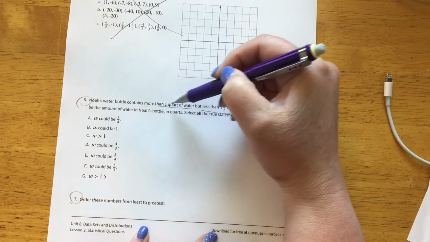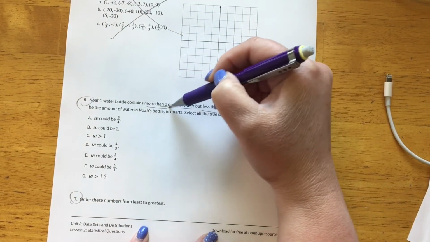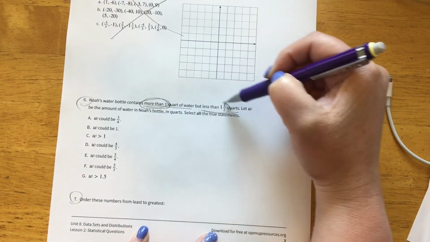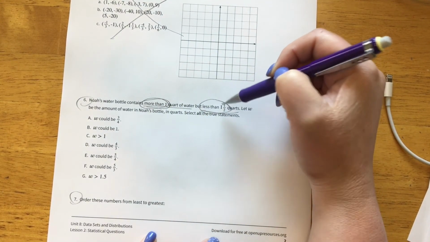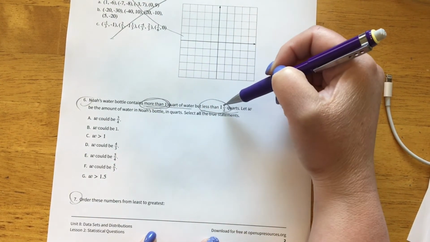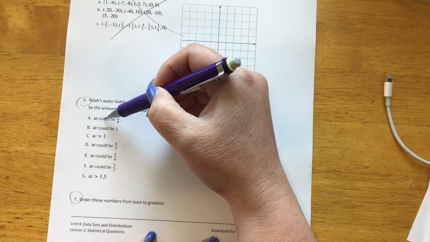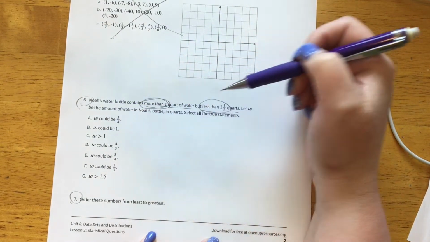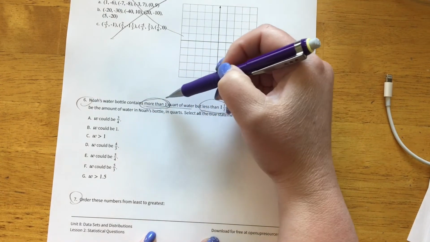Okay, so we know it's more than 1, but less than 1.5. Let's keep those in mind. More than 1, less than 1.5. Could W be 3/4? Well, is 3/4 more than 1?